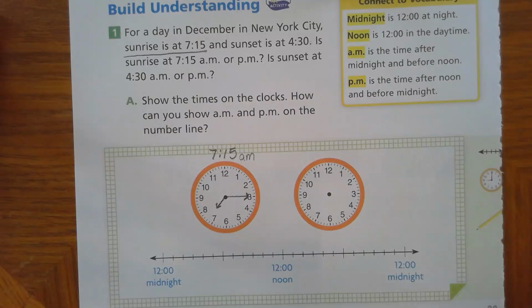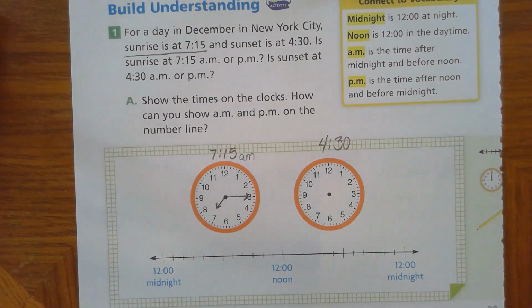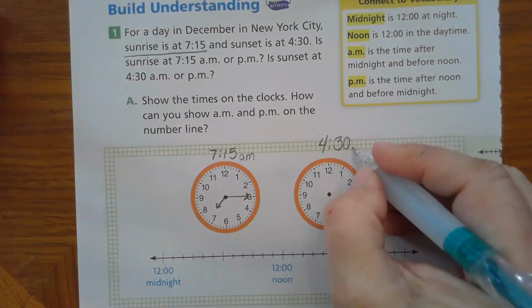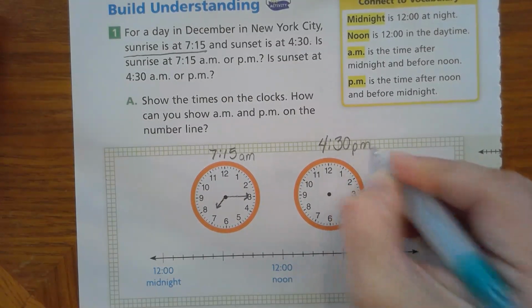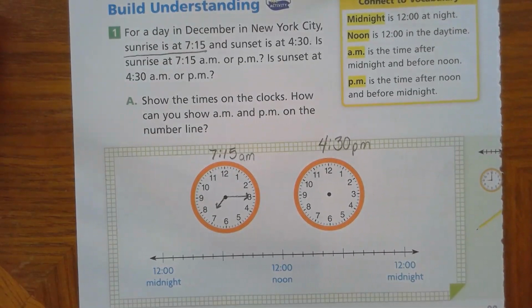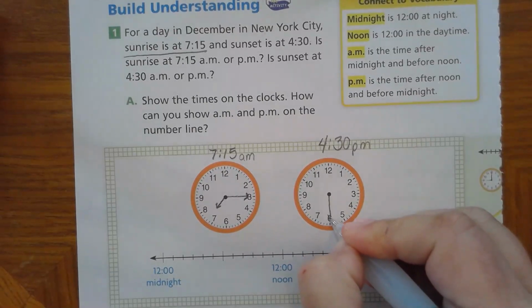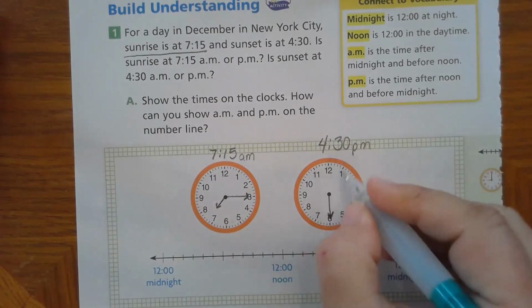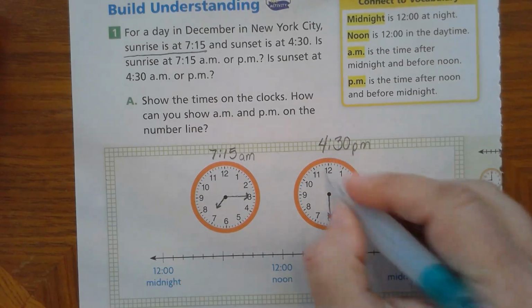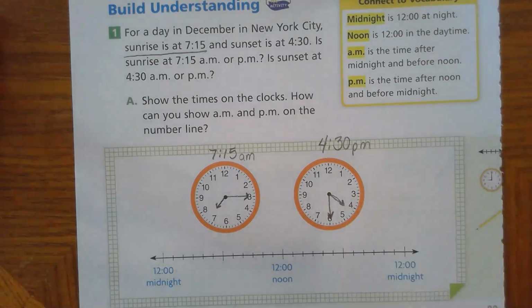Then 4:30, which is awful early, but sometimes that happens in those northern states like Chicago too. I've been to Chicago when the time changes and it is dark at 4:30. Whew. All right, so you have 4:30, and that's in the evenings. Of course, that's going to be p.m. So 30 minutes would be right there touching that 6, because that's halfway around, and half of 60 is 30. At 4:30, since it's halfway, the hour hand will be halfway between 4 and 5, so somewhere in that ballpark.